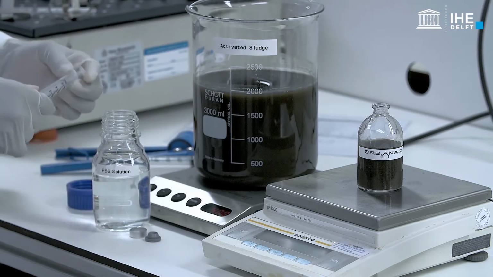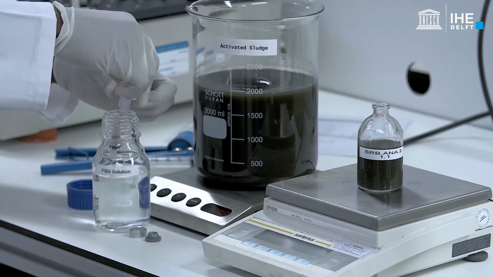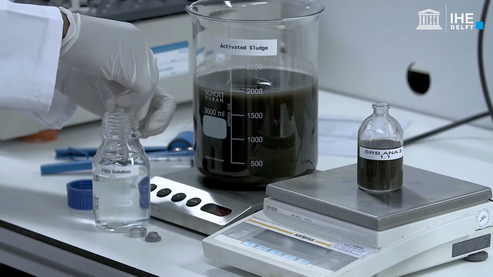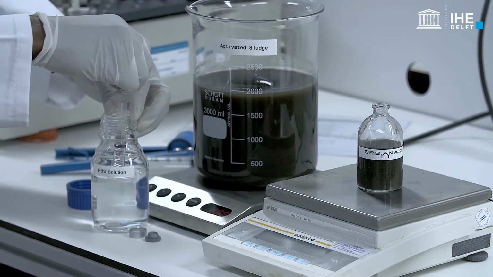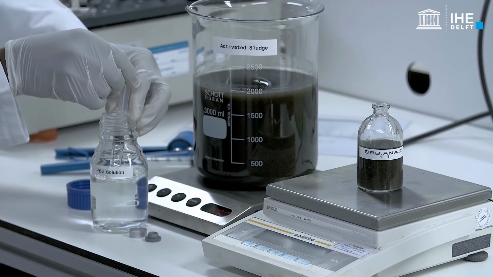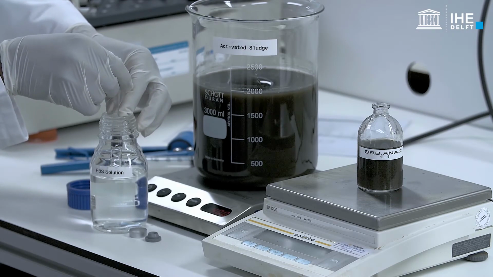Take the already prepared phosphate buffer solution. Transfer 3 milliliters of the phosphate buffer solution to each serum bottle.